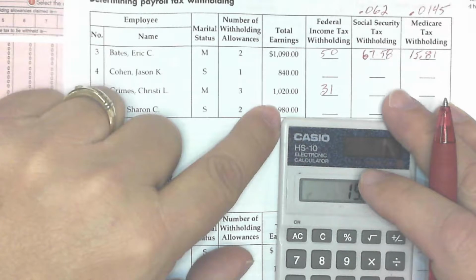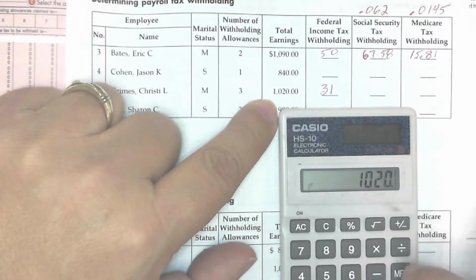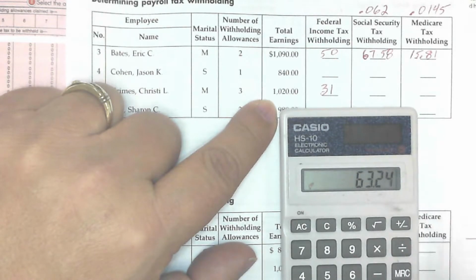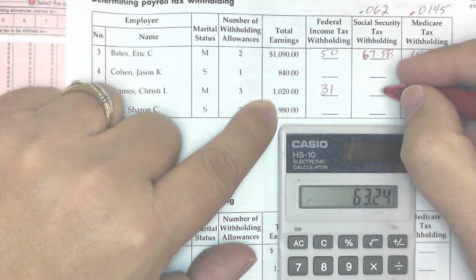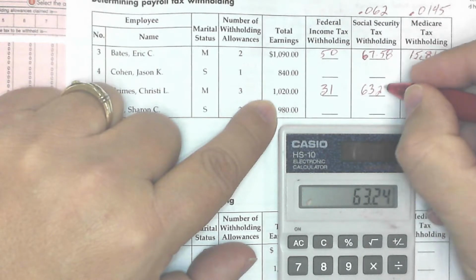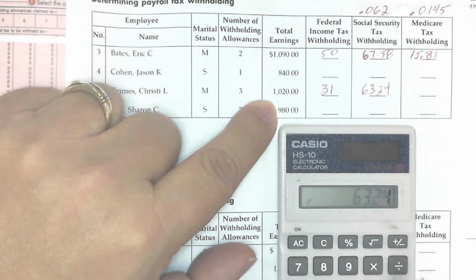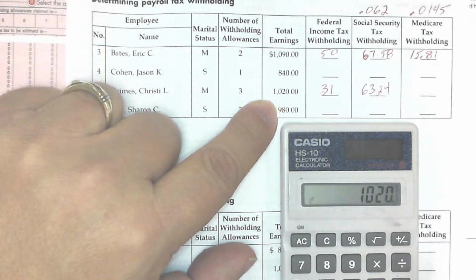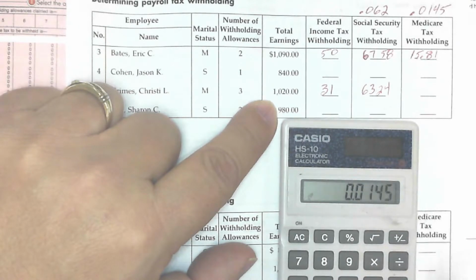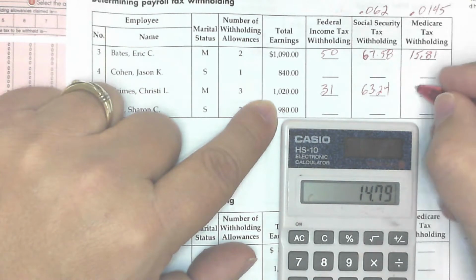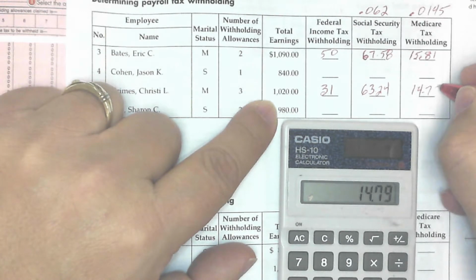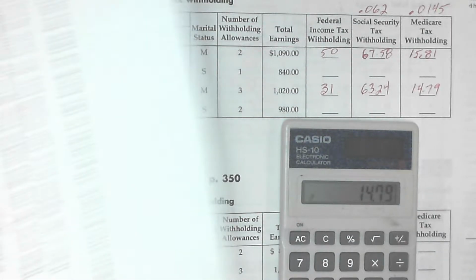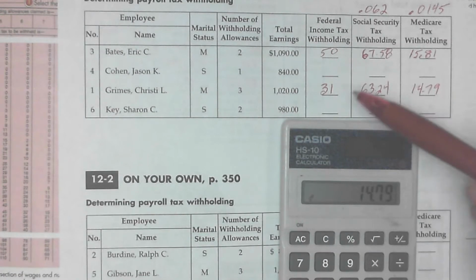So I'll go down to the next one. We're going to do the repeat. 1,020 times 0.062. 63.24. And 1,020 times 0.0145. 14.79. So there's our two married folks.